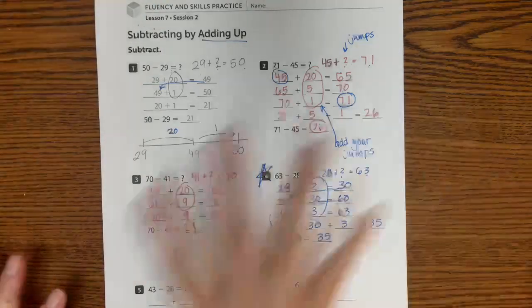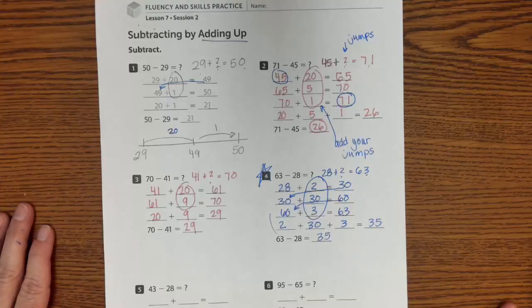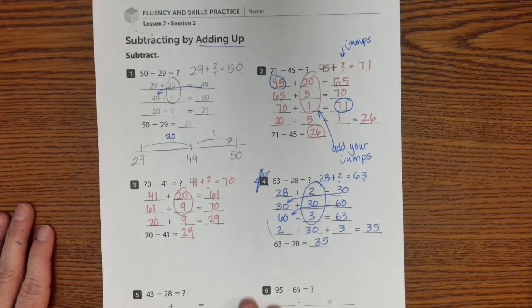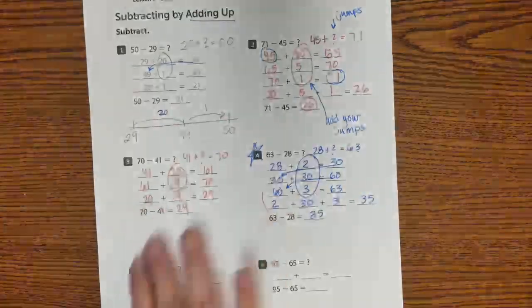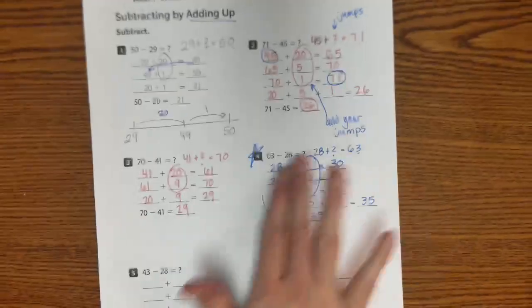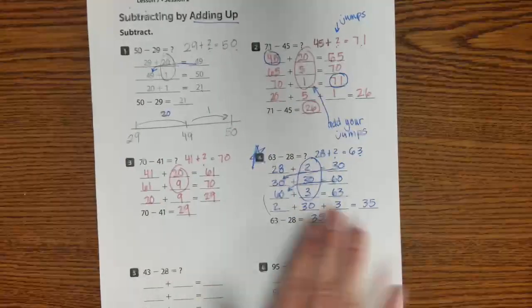Please just do just the front side because that is just a lot of problems for one night. So try both ways, see which way they like to do better, and then have them do the rest of them in their favorite way.